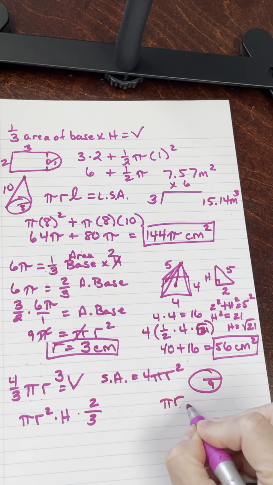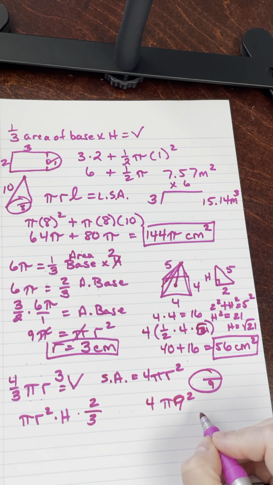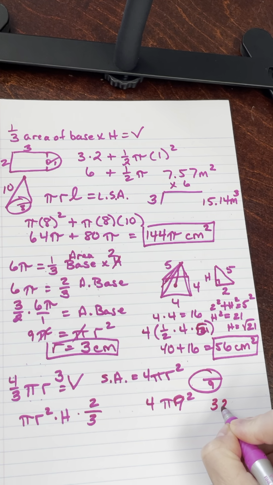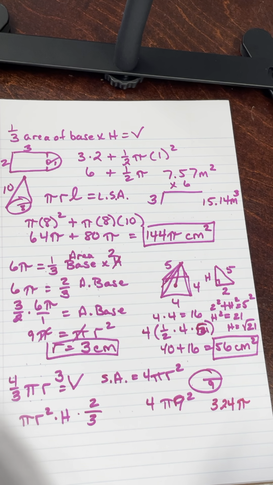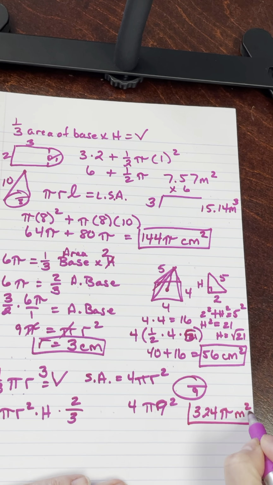Pi r squared, which would be 9 squared, and then how many of those circles does it take to lay around? Times 4. So 9 squared is 81, times 4 is 324 pi, and then what were the dimensions in meters? So meters squared, because we were dealing in surface area.